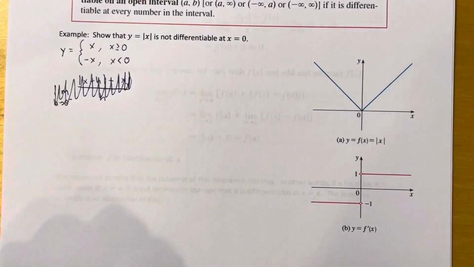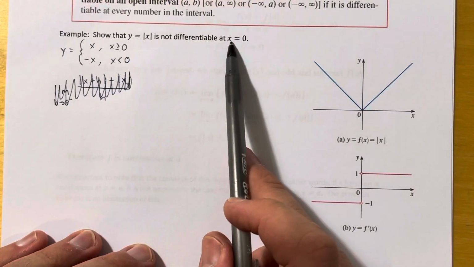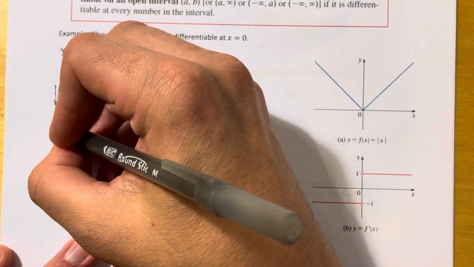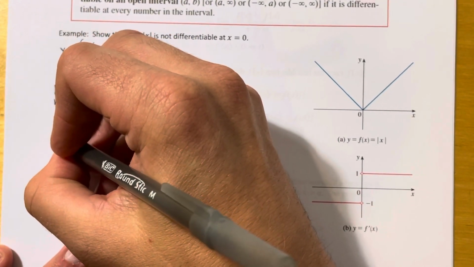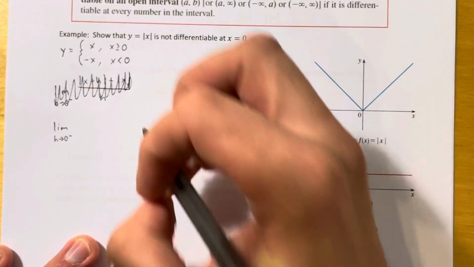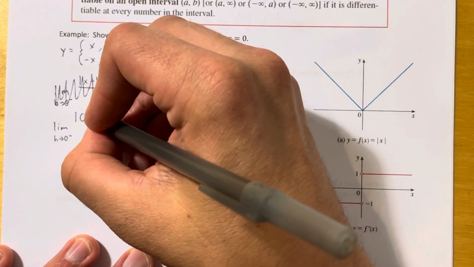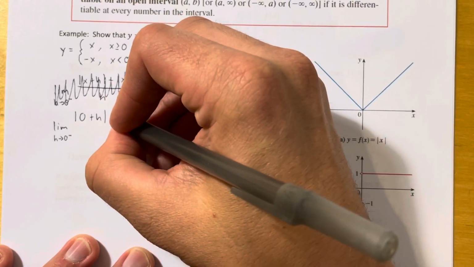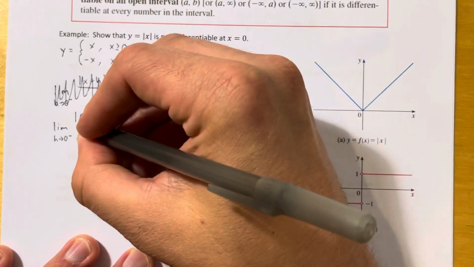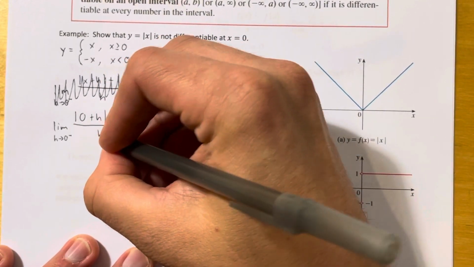We're not evaluating this at a general x. We're specifically looking for when x is equal to 0. So let me fix what I just did. I'm not putting x in here, I'm putting 0 in here: the absolute value of 0 plus h minus the absolute value of 0, all over h.